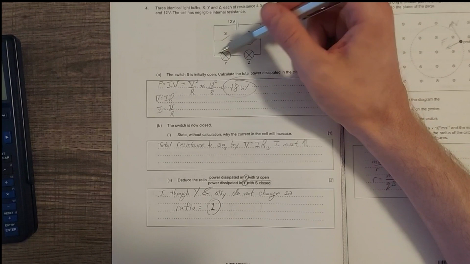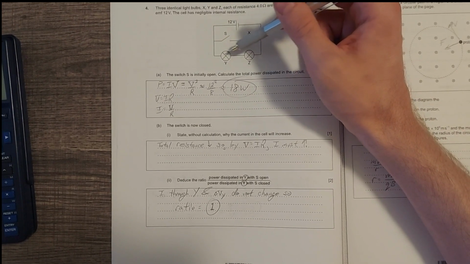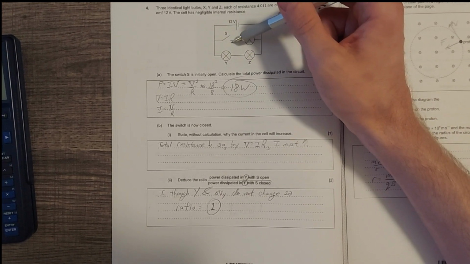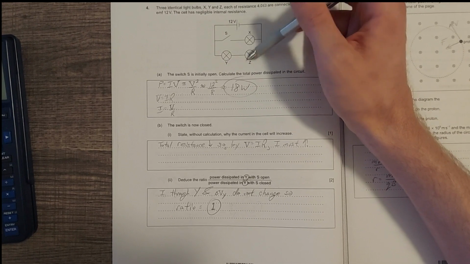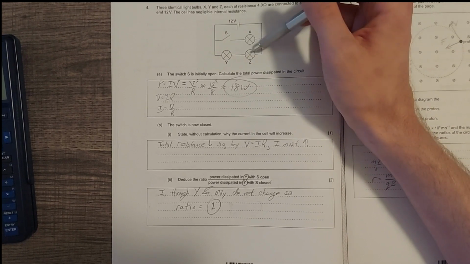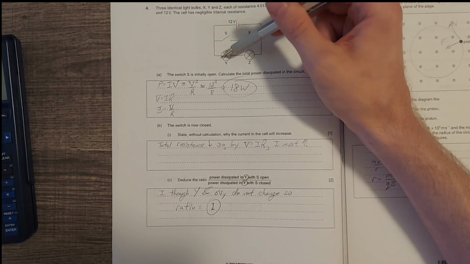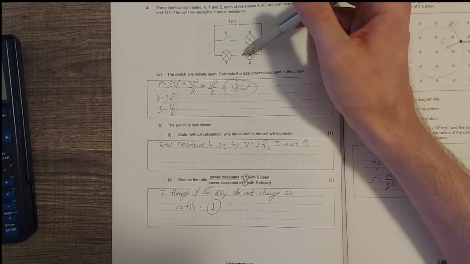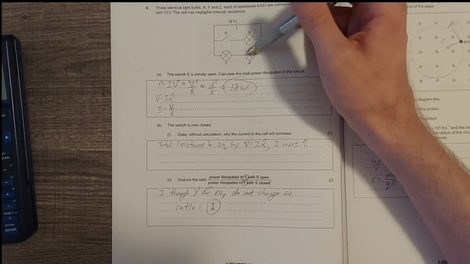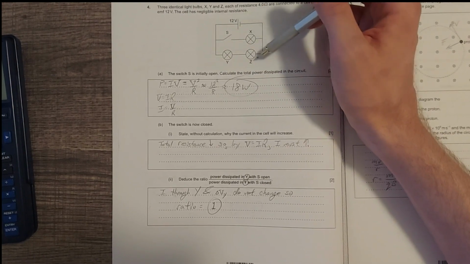So current is going to flow that way, and this current's unchanged, right? Because these two are in parallel. When I close the switch, these guys don't even know that this one has been closed. They are unaware. All that happens is more power is pulled out of the battery. Nothing changes about this branch when this branch is put into play. We could add another branch, nothing would change about this branch.